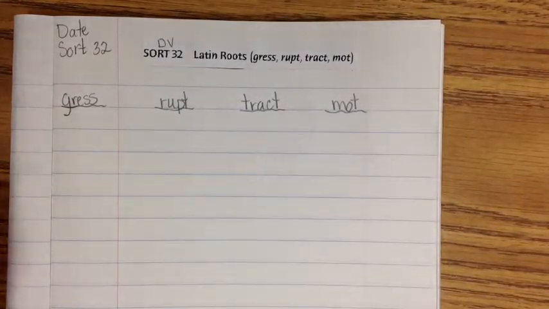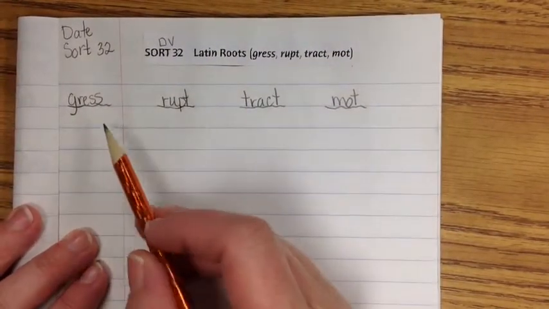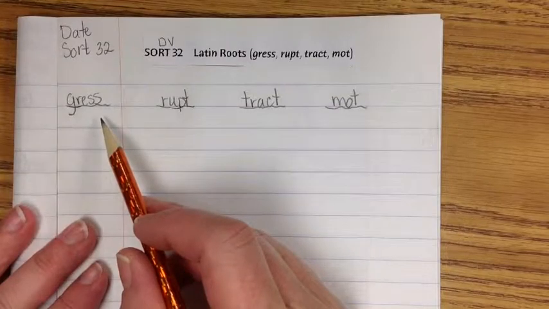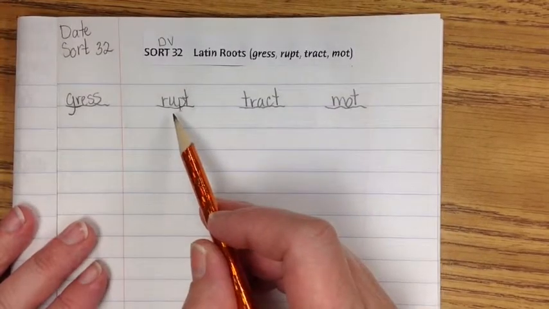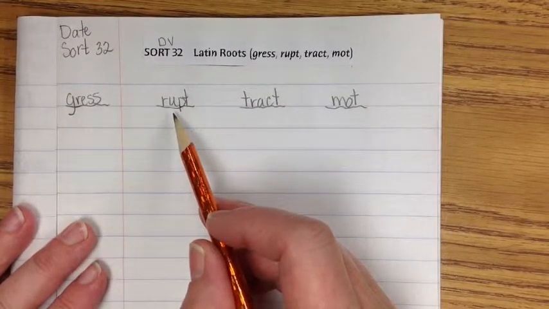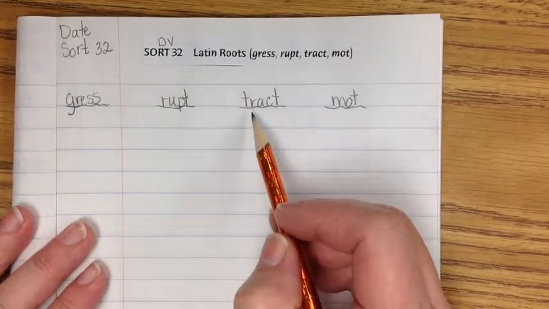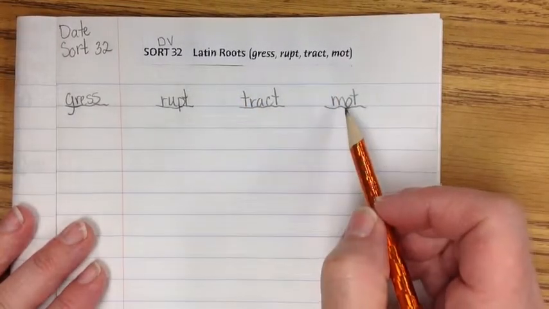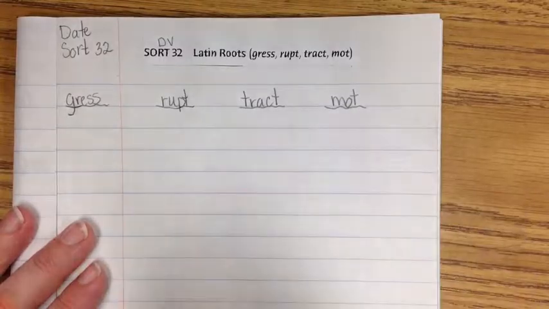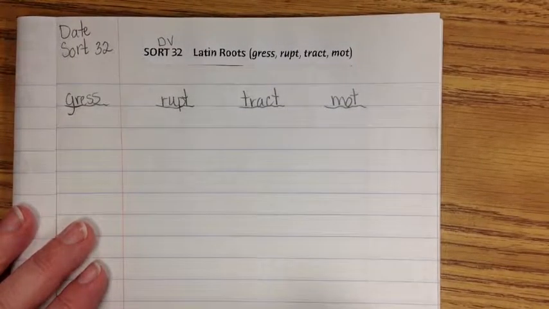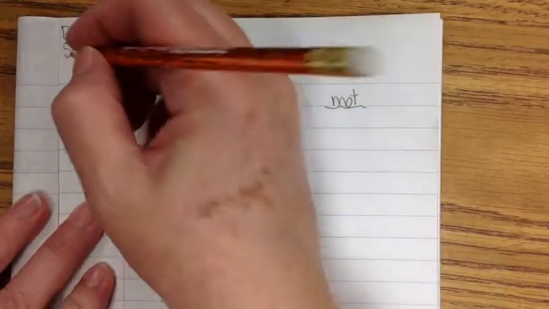Let's look at this: gress, like in the word progress, rupt as in the word interrupt, tract as in the word detract, and mote as in the word promote. But first of all, let's talk about what these mean. These are Latin roots again. Gress means to go.